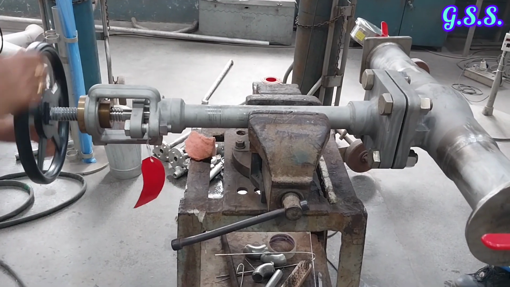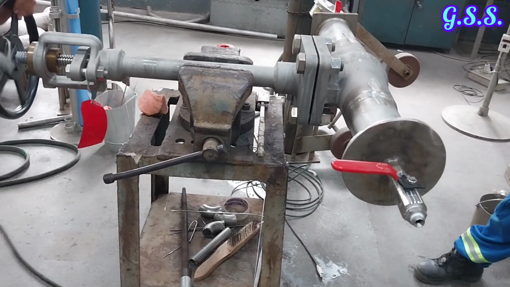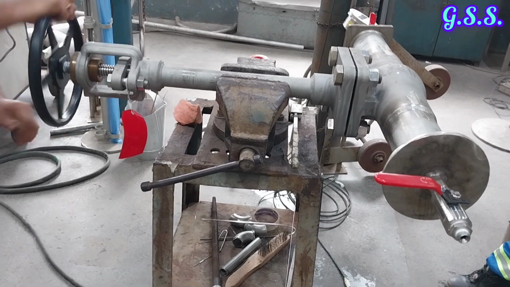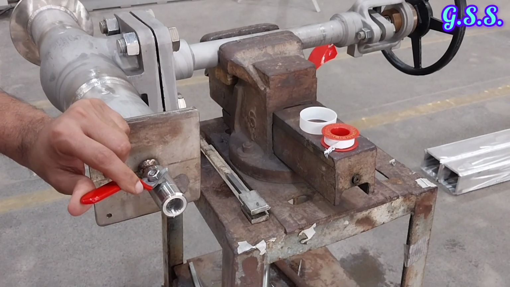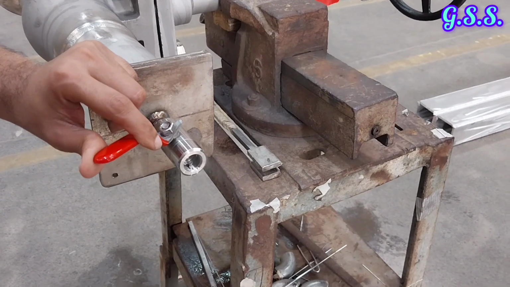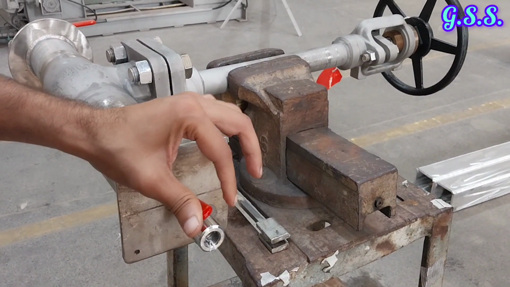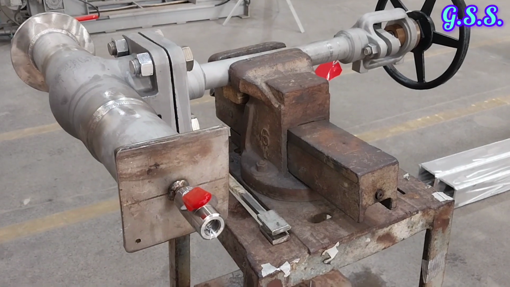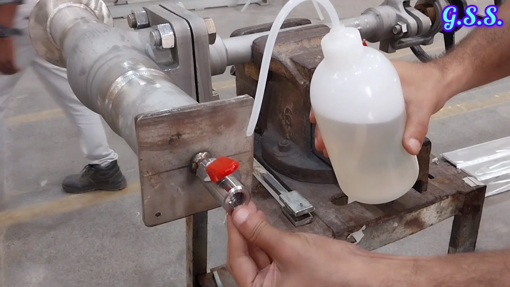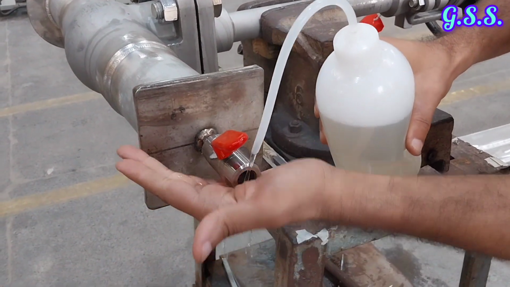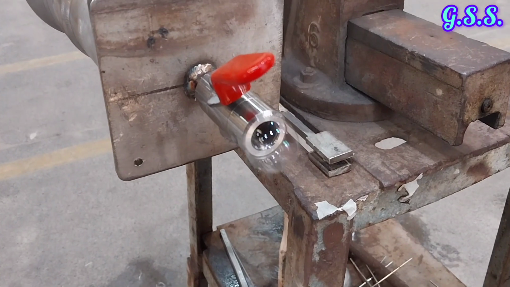Now the valve is being closed fully and pressurized nitrogen connection has been disconnected after closing this inlet valve. Now after opening other side valve, entrapped pressurized nitrogen has been vented fully and now leakage through the valve is being checked using soap water.